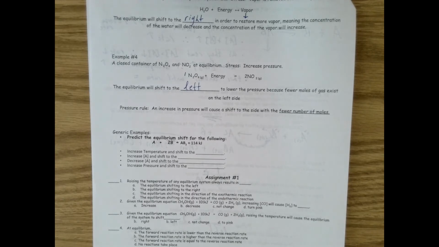What can you tell me about that reaction? It's reversible, even though the arrow is hard to see. What else? It's exothermic. What type of reaction is it? It's synthesis. So we have a reversible exothermic synthesis reaction. That'd be a good exam question in May.